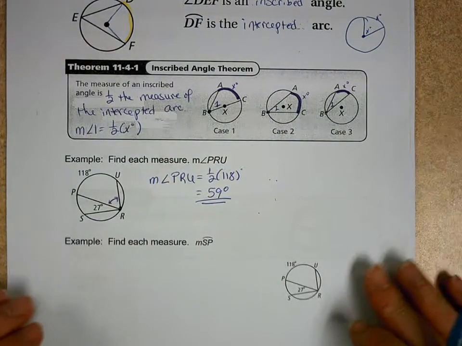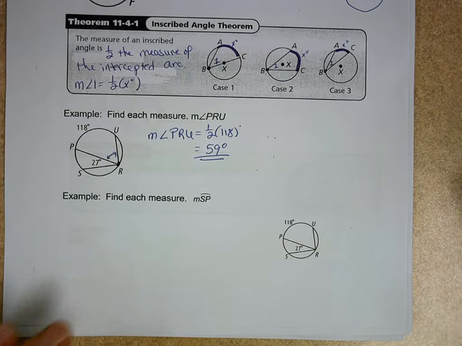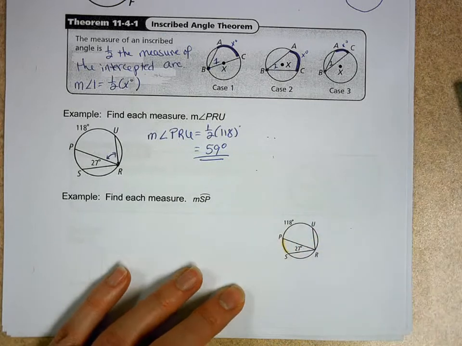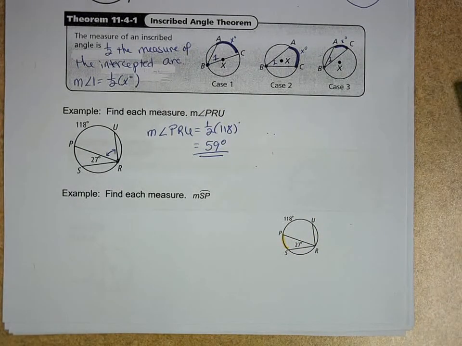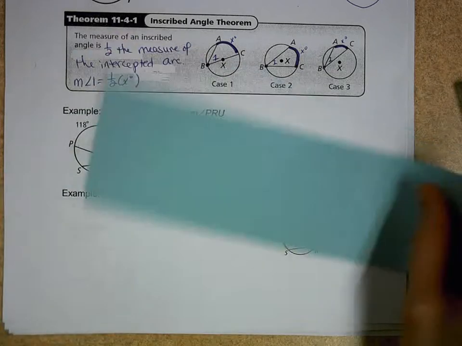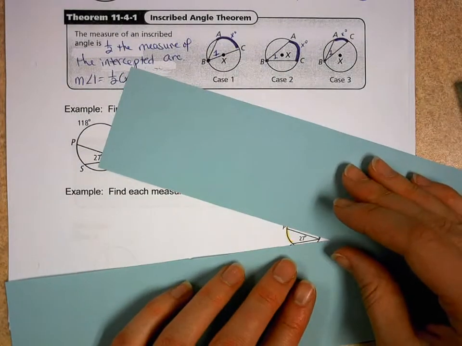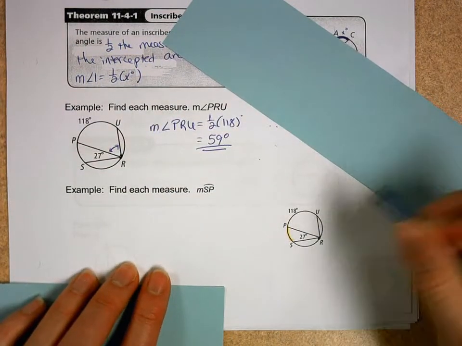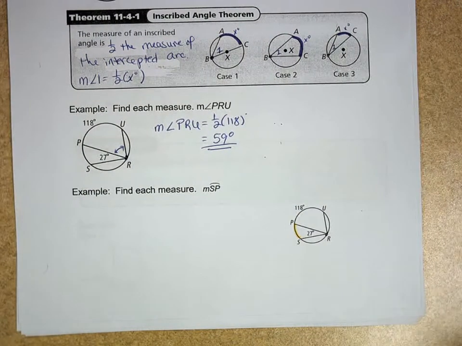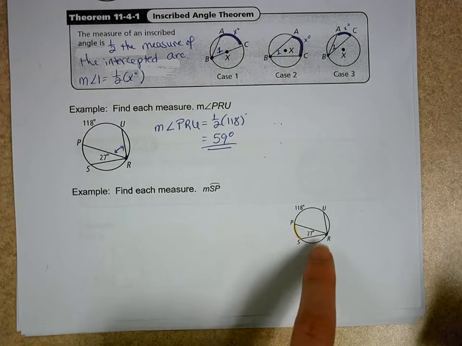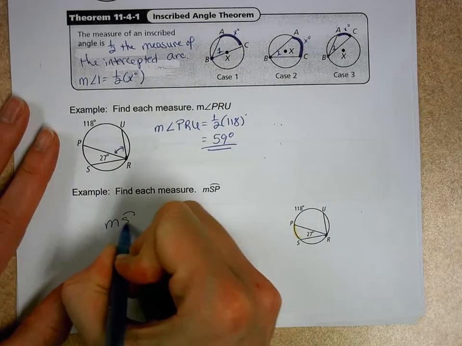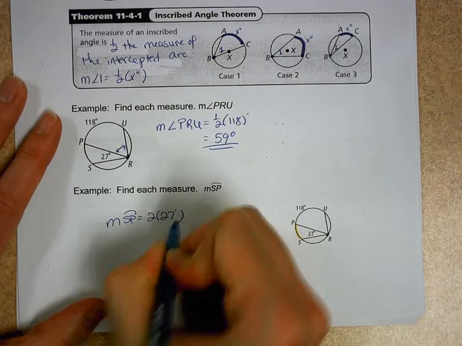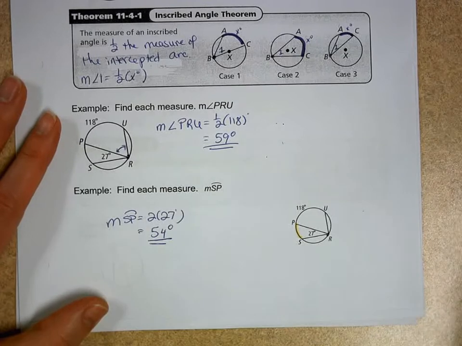Now, let's keep using that to our advantage. This time it says find the measure of the arc. They want to know the measure of arc SP, so we have this minor arc that we're working with. We need an inscribed angle or a central angle to help us find it. Which one intercepts it? This angle right here. And oh, look, that's an inscribed angle. Its vertex is on the circle. So I should be able to find the measure of the arc if I know the angle. To go the opposite way, instead of dividing in half, I multiply by 2. So 2 times 27 degrees is 54 degrees.